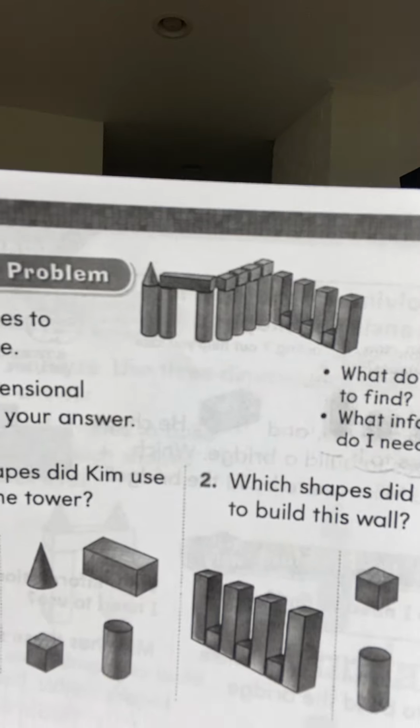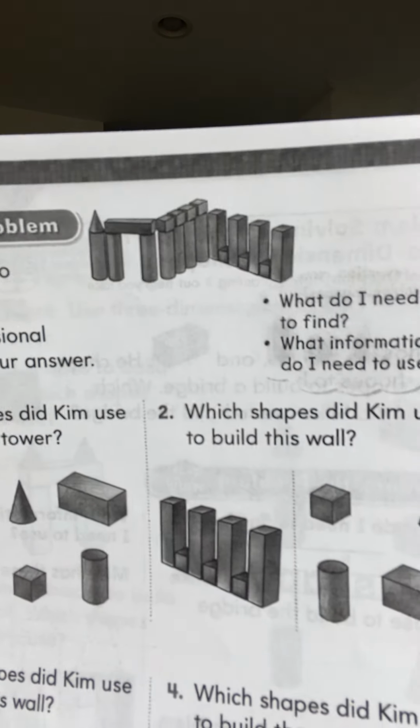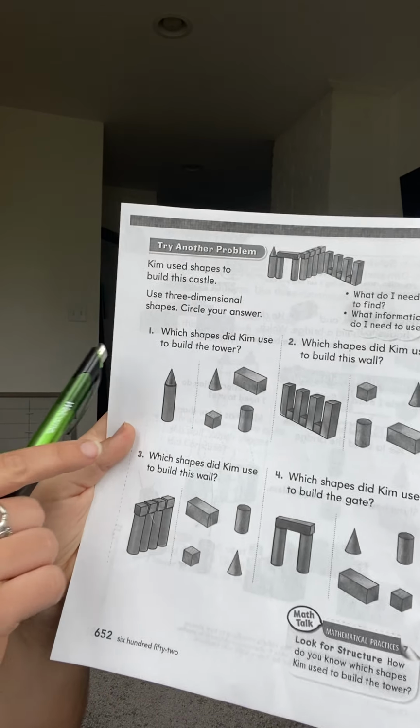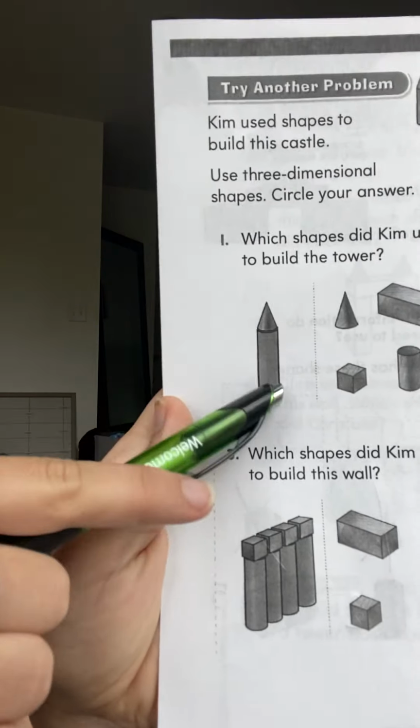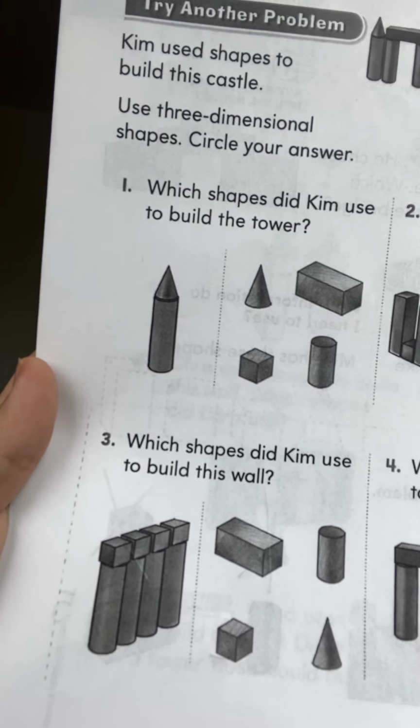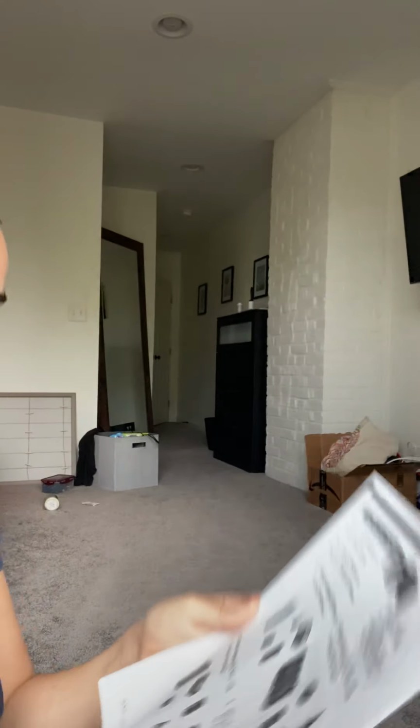All right, so now it's Kim's turn to build a castle, and she uses 3D shapes as well. So we got to think, what information do I need to find, and what information do I need to use? So what do I need to find? I need to find which shapes she used to build this castle right here. There's lots of shapes in this one. Okay. So first of all, we're going to look at this part of the castle. In this part of the castle, what shapes did she use? Go ahead and circle them now.